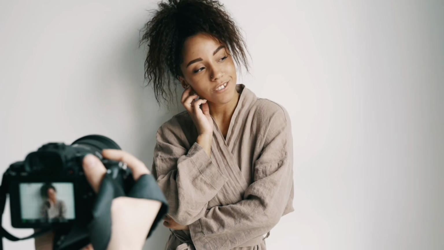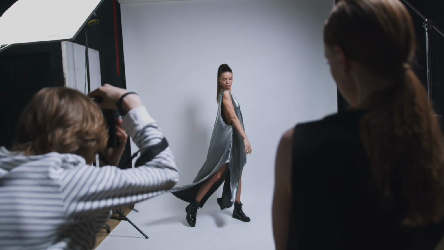Let's start. First, all you have to do is just take a normal selfie or take a simple picture with a clear face visible. For example, I took this photo.